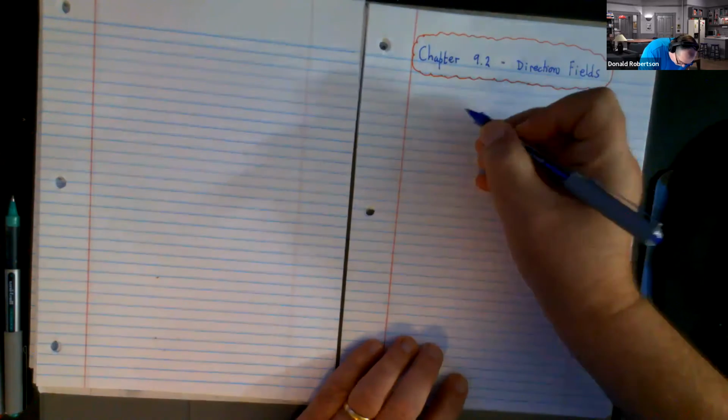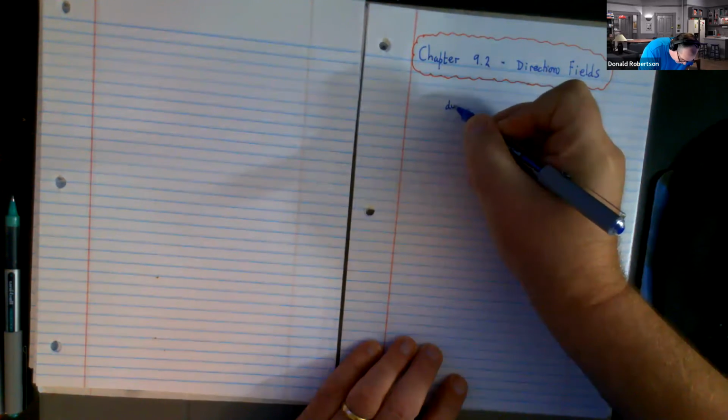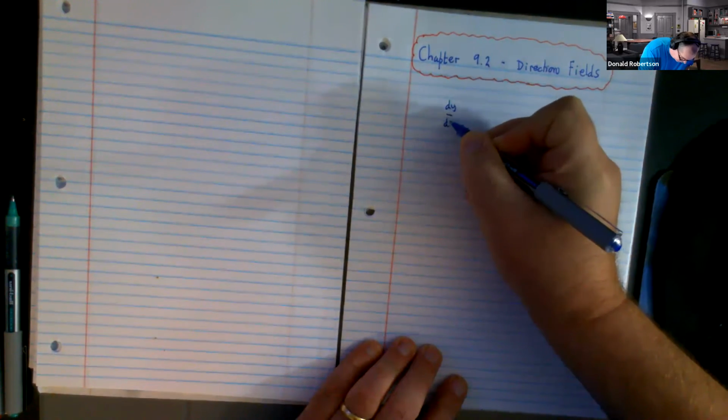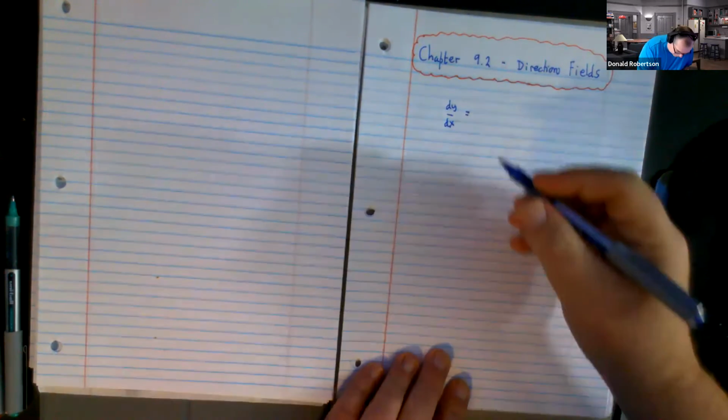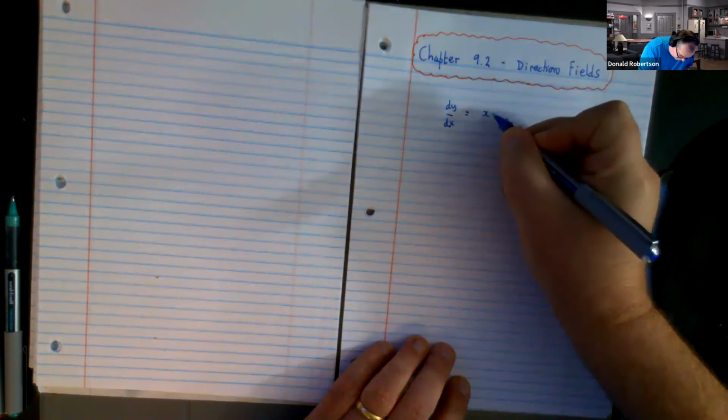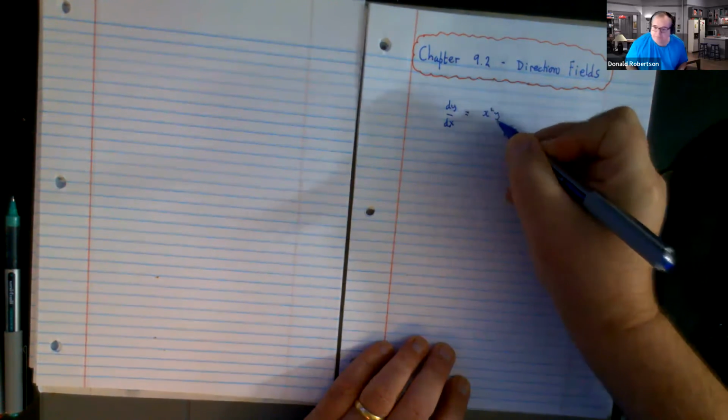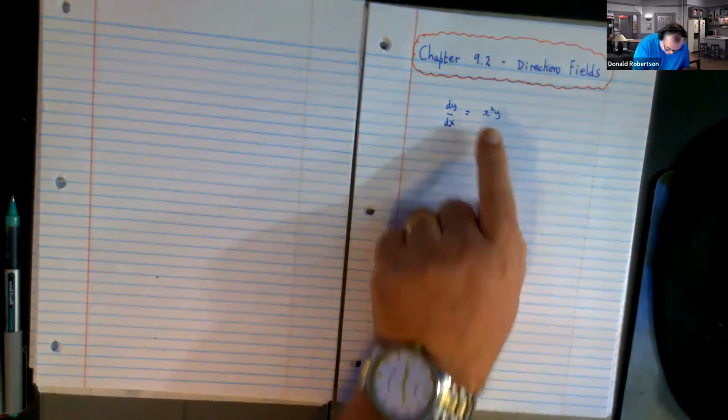We only really worry about direction fields when we're talking about first order differential equations that look like this, dy by dx, like that. So dy by dx is a mixed up version of x's and y's. And direction fields are a way to visualize what this equation looks like.